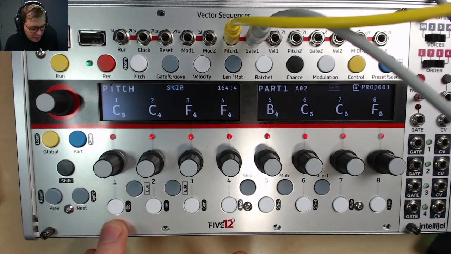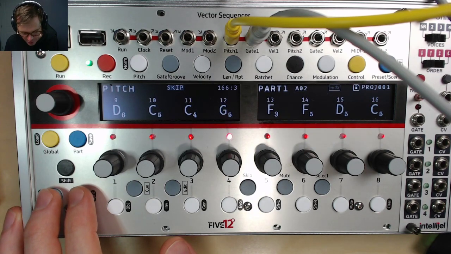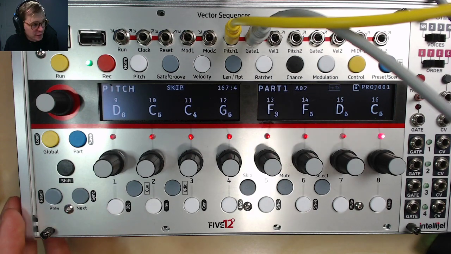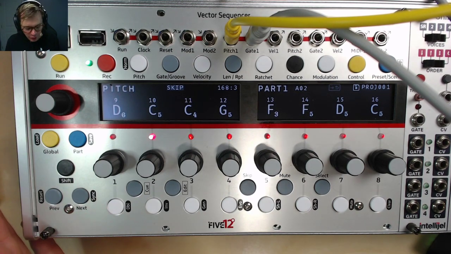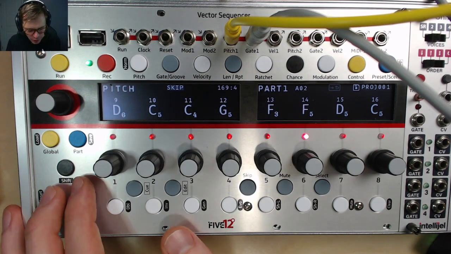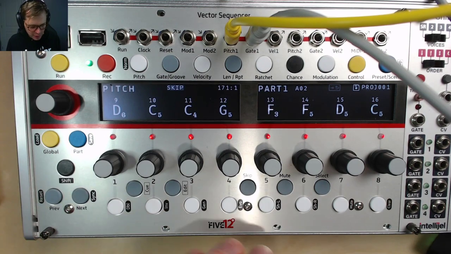Then we got DBL. So DBL is for doubling. If we look at this right now, this pattern's got 16 steps, right? We go through it, and it goes through all 16 steps. DBL just doubles the current pattern. So if I had, now, I don't think it will actually work here, but we'll try. If I had an 8-step pattern, I could double it to make a 16-step pattern.